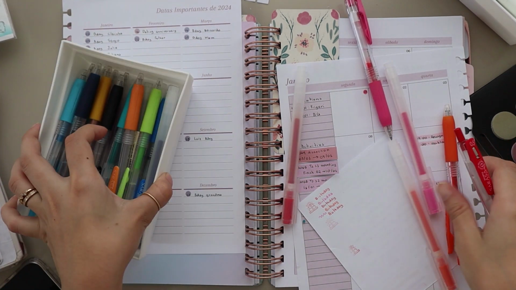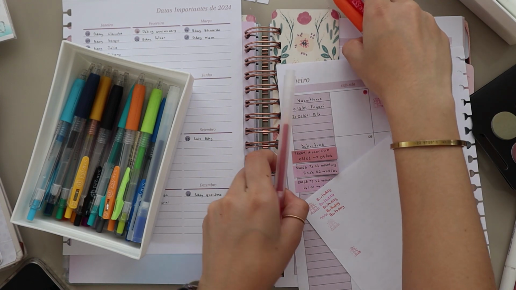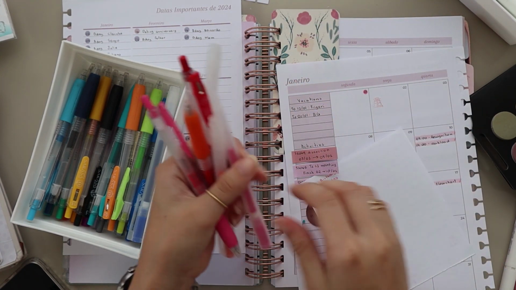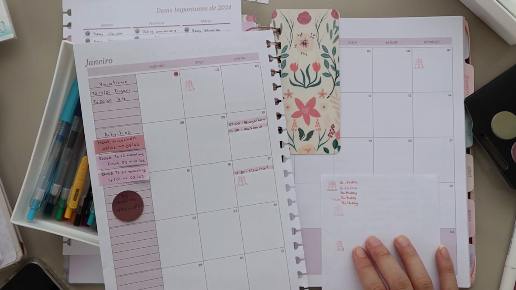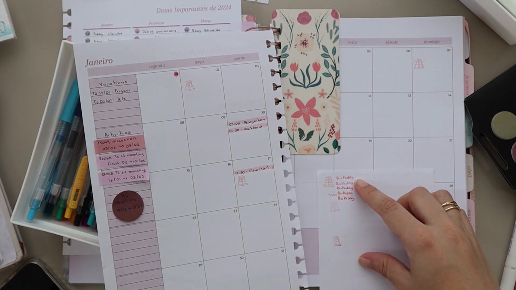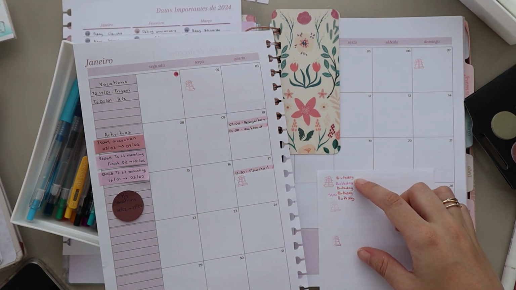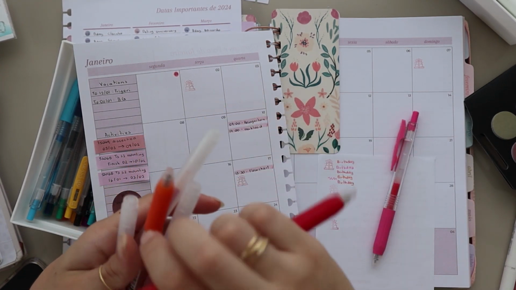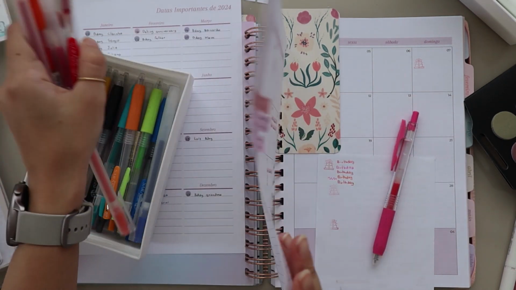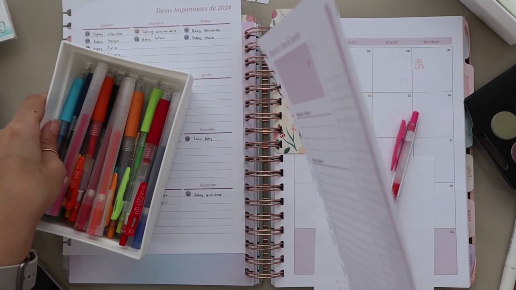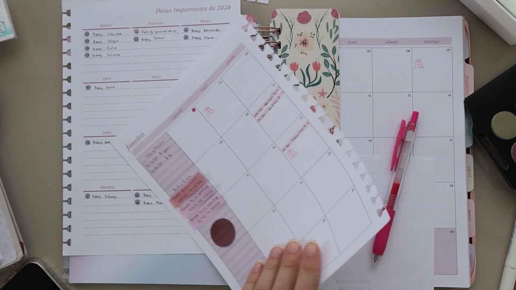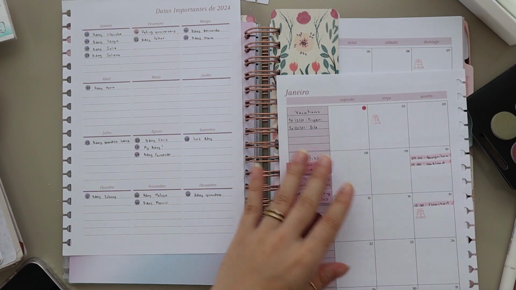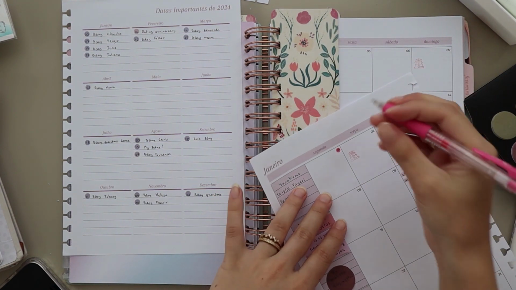Looking at these, let me check what I think. I think I prefer either the third one or the first one. I think I'm gonna go with the first one because it's pink. I think it goes better with the rest of the page. And this doesn't change, so that's why I'm writing in pen.